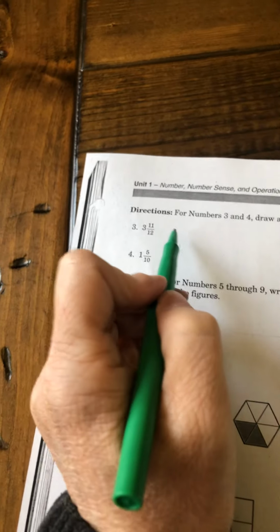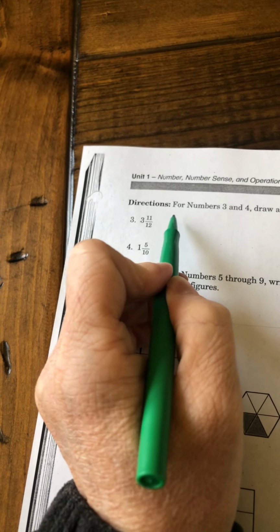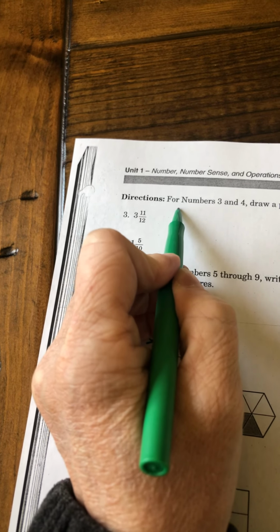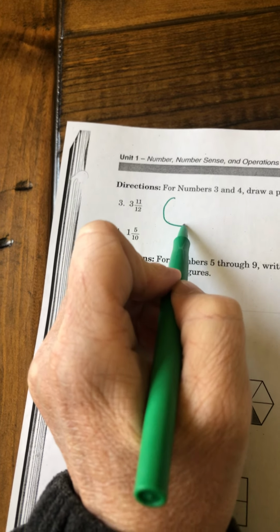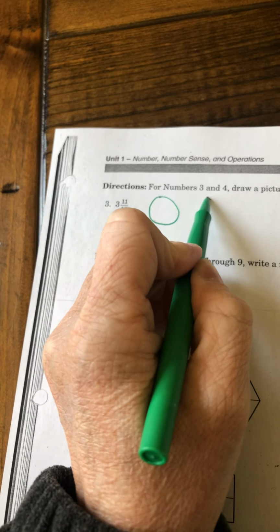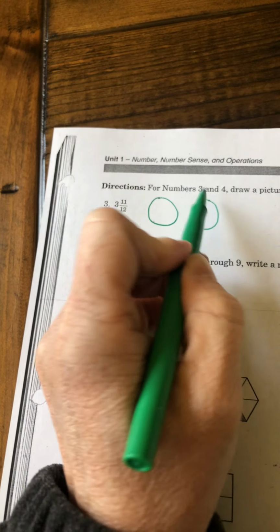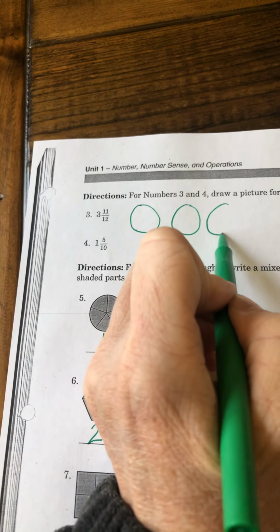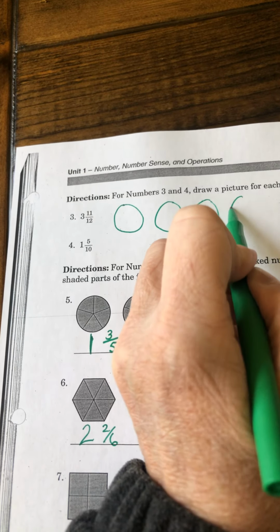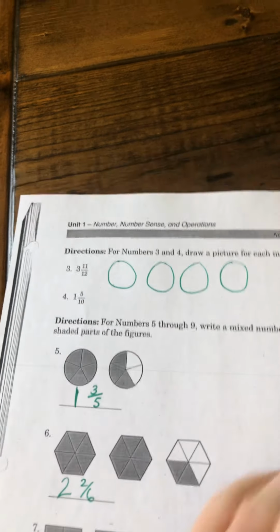I'm going to try to do this with my left hand. I'm going to draw circles for this one. 1, 2, 3, 4. And again, I'm drawing 4.